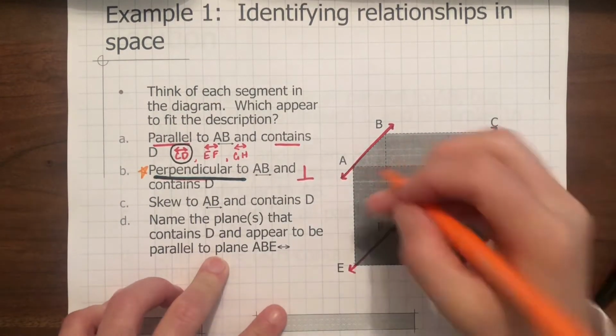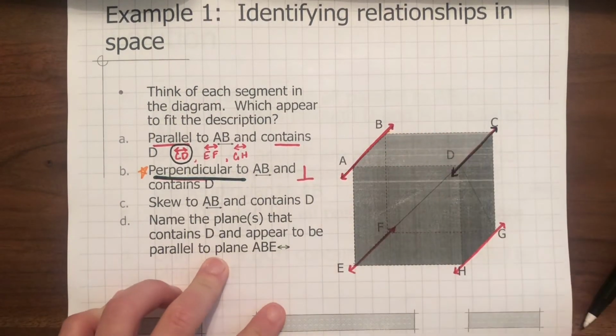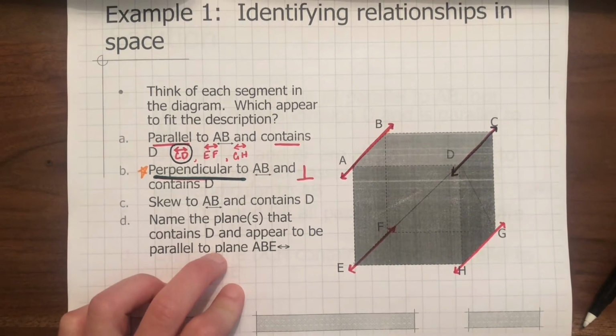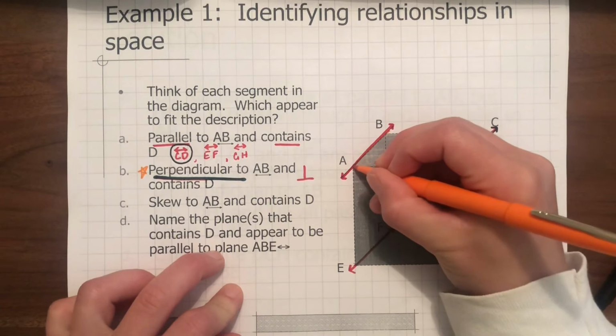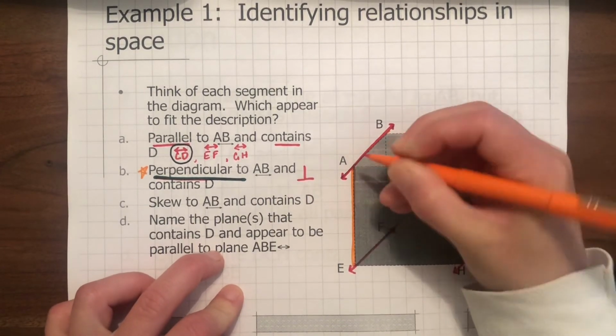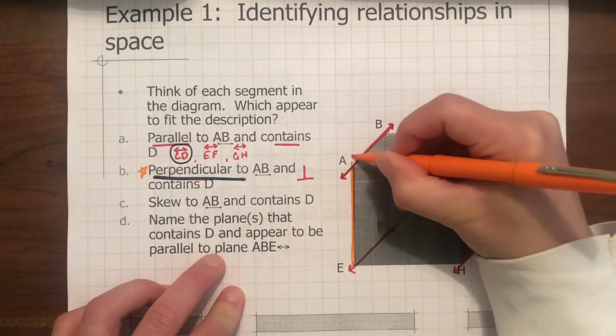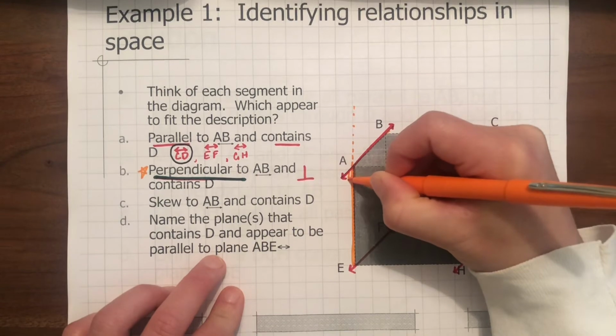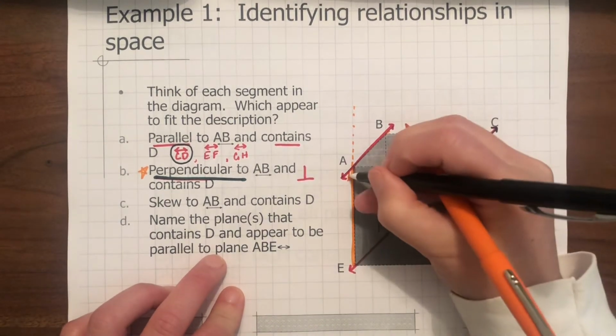Perpendicular to AB. So we're using AB here. What lines are perpendicular, that would form a right angle? The first one that we can see very easily is this line here, okay? The reason it's this line is that if I were to extend this all the way through, it would intersect, and this would make a right angle.